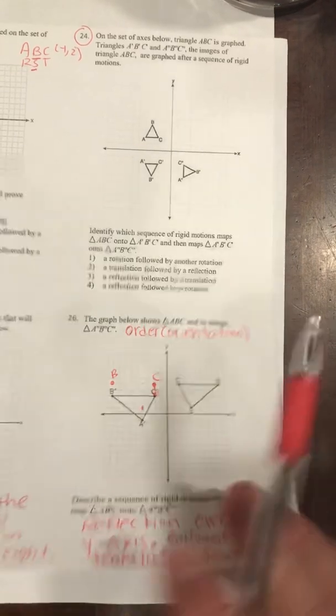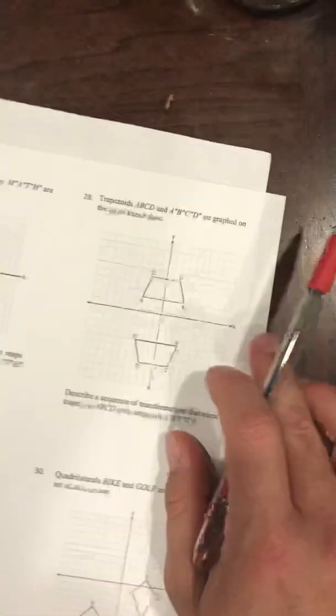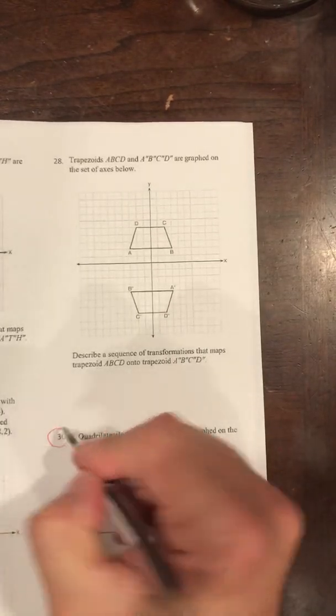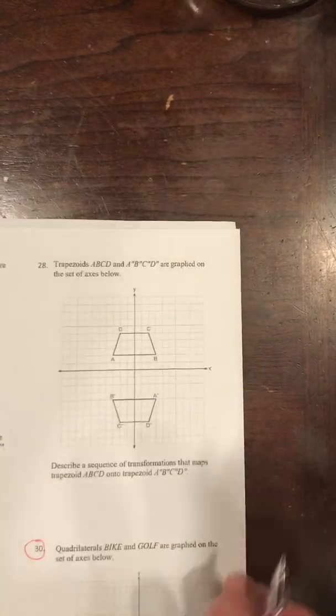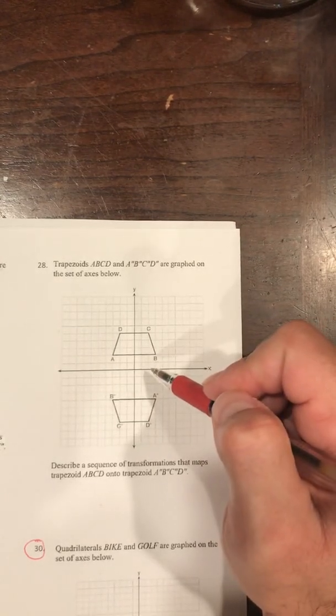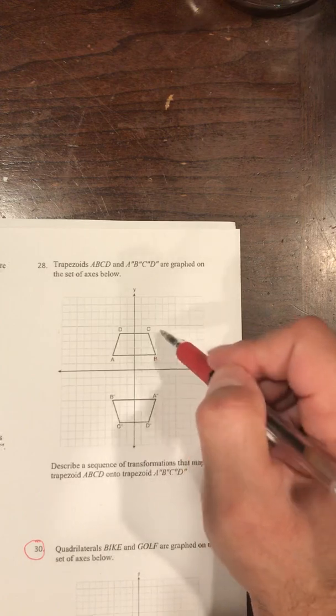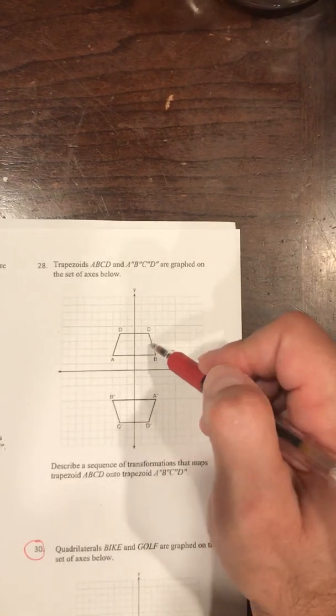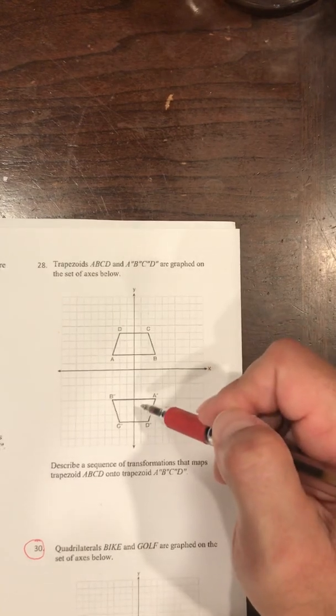All right? Let me look at one more here. 28, and again, 28's a little tricky, and I think, if I remember correctly, 30 is very similar. All right, 28 looks very innocent, all right? Looking at the way the shape is, because there's symmetry in the shape, it looks like it just reflected.